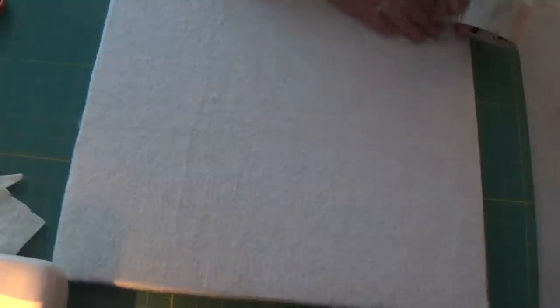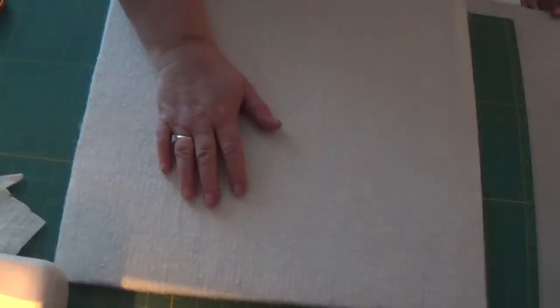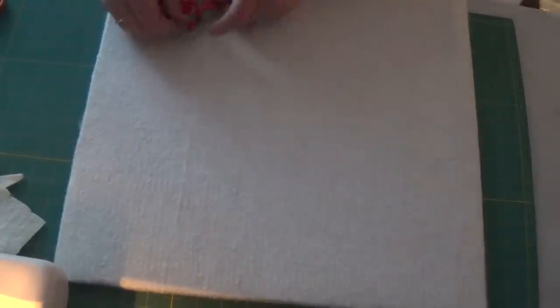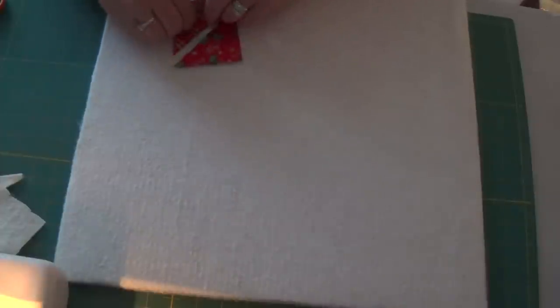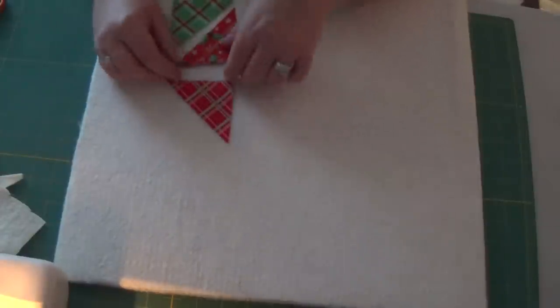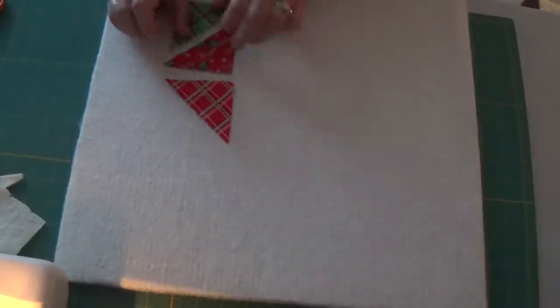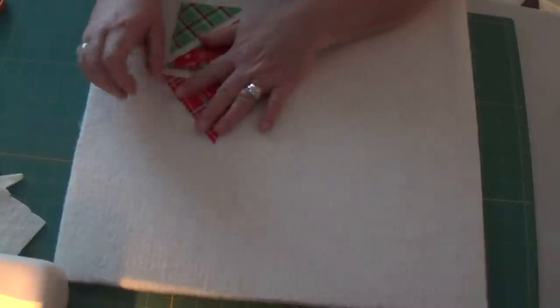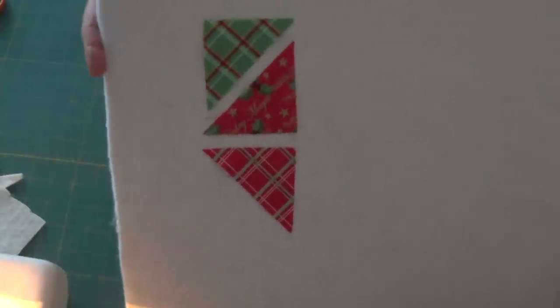Now flip it over and look at that nice smooth surface. So now our pieces will stick to this, and it makes it a lot easier when you're building your blocks and stacking them and bringing them over to your sewing machine. You just work off of your flannel board, if you want to call it that, and your material sticks to it. See, and I'm standing this up, so as you can see, it's not falling off.